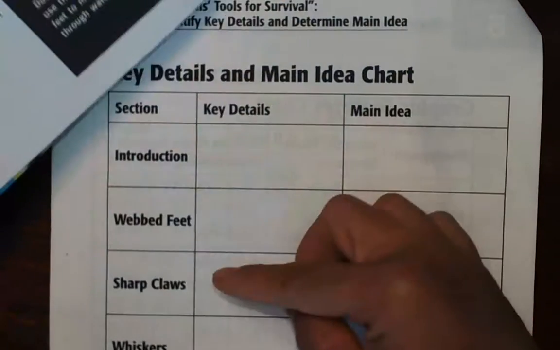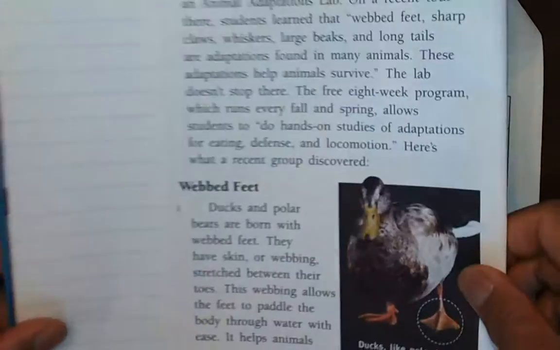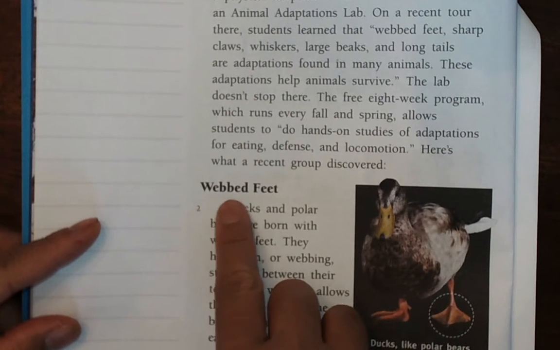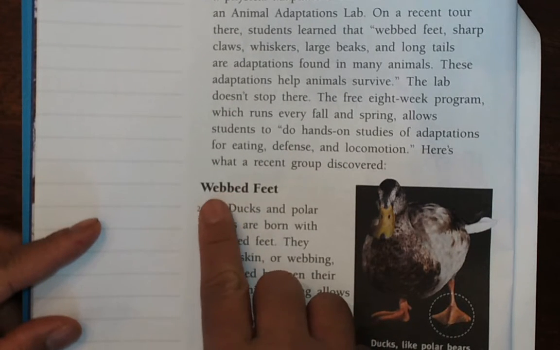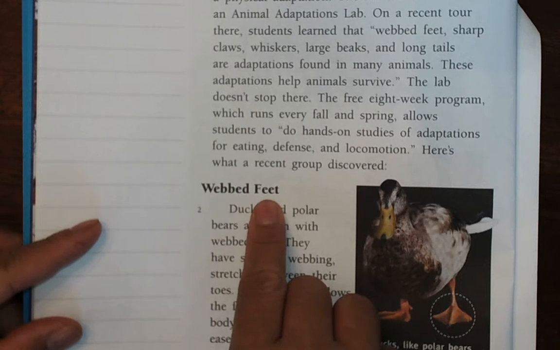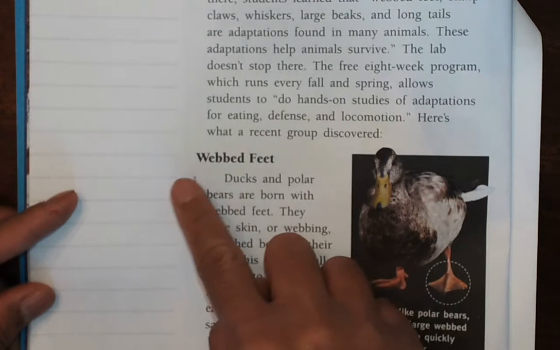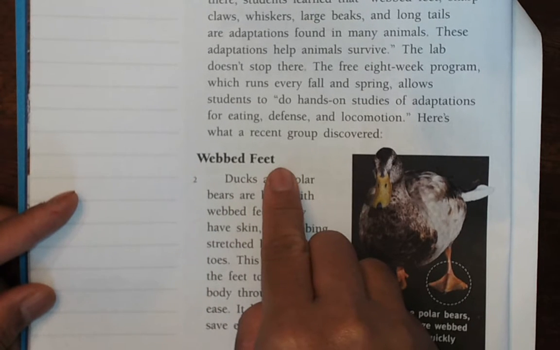Number 2 is webbed feet, and you can see here that the section actually has a heading. The letters are darker, they're a little bit bigger. This heading tells us that this whole section will be about webbed feet, which, by the way, boys and girls, main idea is usually in the title or the heading of things.